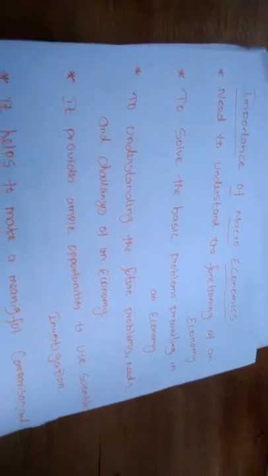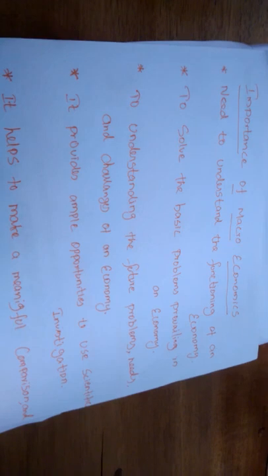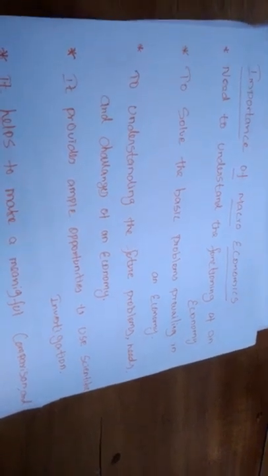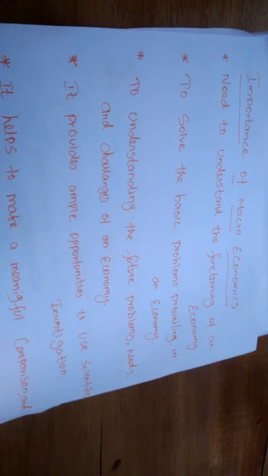All the nations must have these basic problems. But these basic problems must be eliminated by the society. How can we eliminate them? Only by understanding the macroeconomic aspect can we solve the basic problems prevailing in our economy.